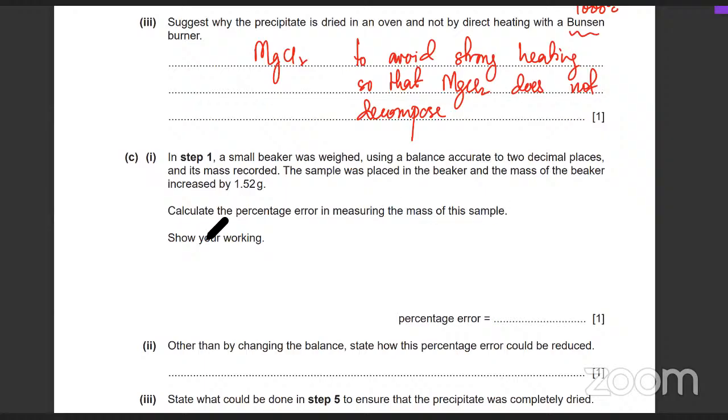Show your working. Pehle to first thing, look at the reading and tell me what is the error in the reading. Like what's the rule for 3 significant figures? Error kya hota hai? What's the error? Like how do you calculate error in a device? Error is the smallest graduation divided by measured multiply by 100.